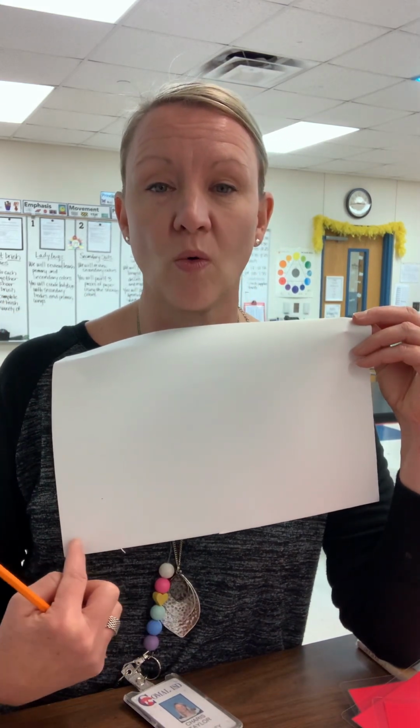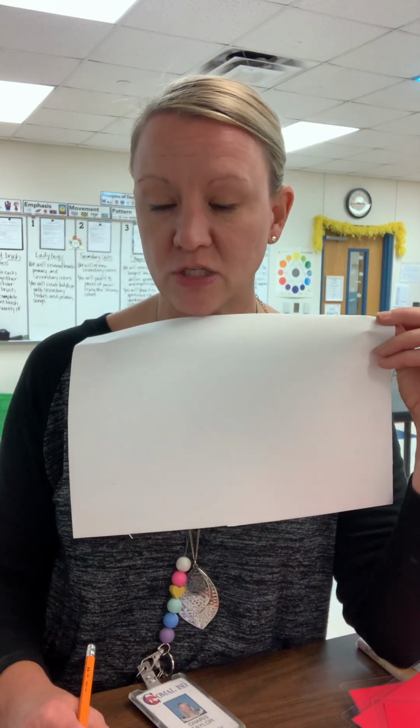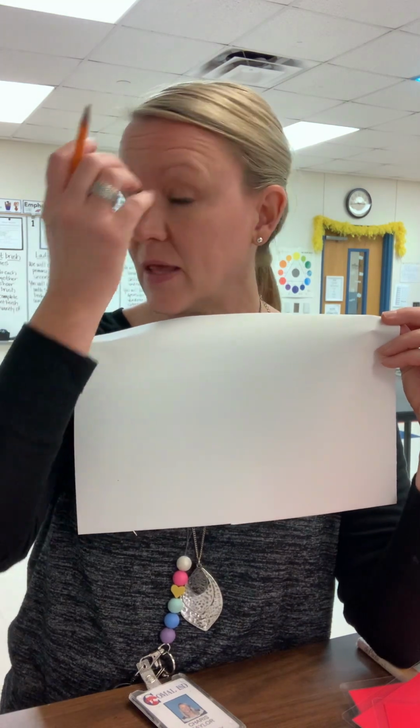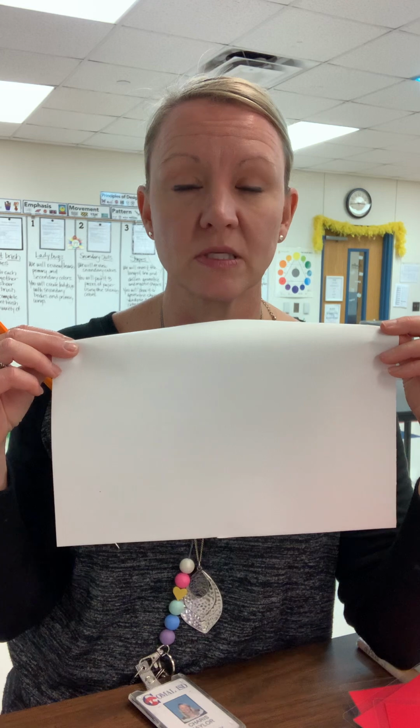Now, once you have finished, at some point, go ahead and just write your name in the corner and then write your code so that we know it's yours. Please do that so that I can get it back to you. Write your name in the corner, and then at the end of class, when it's time to clean up, you're gonna put this in the cabinet.